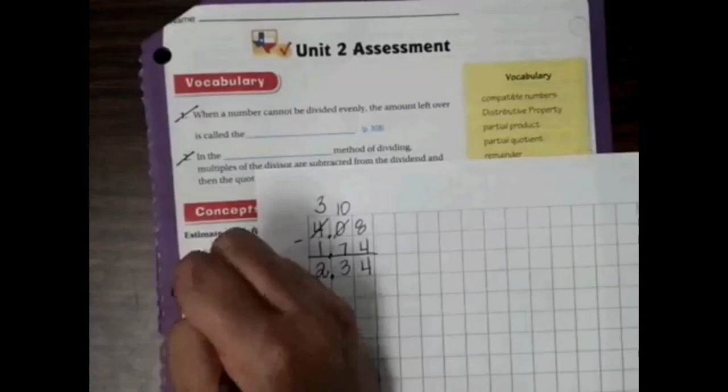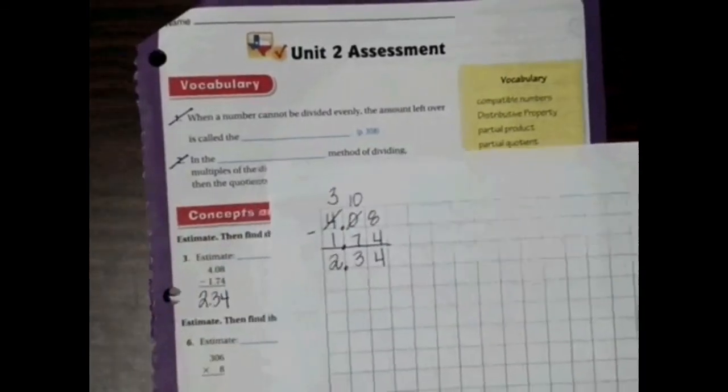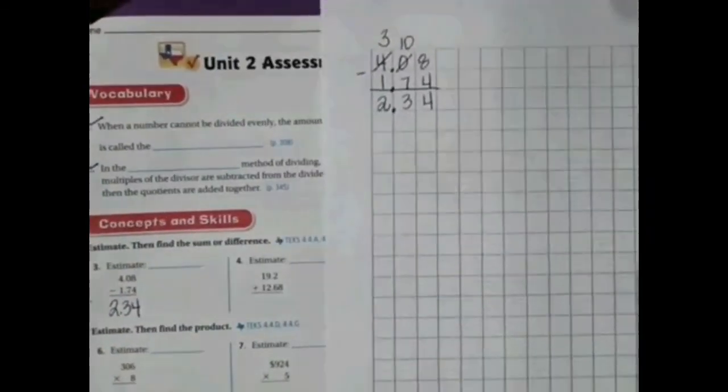So 2.34 is the answer for that one. Okay? Number 4.